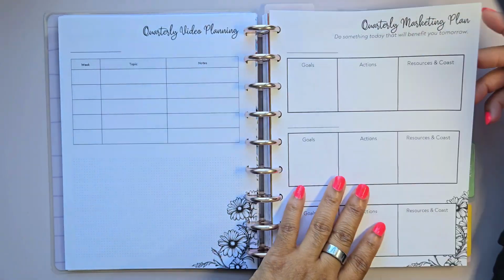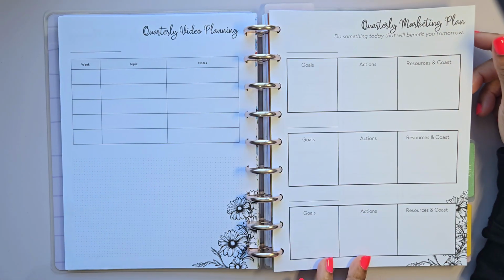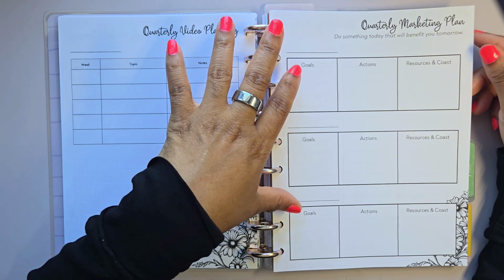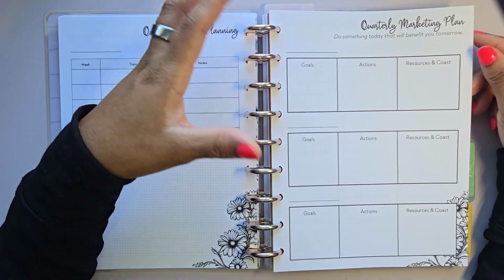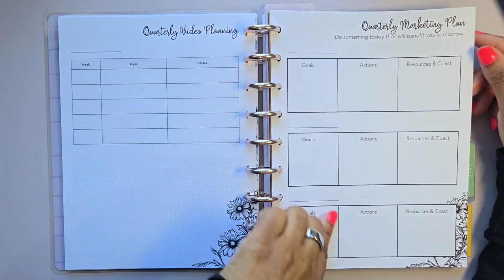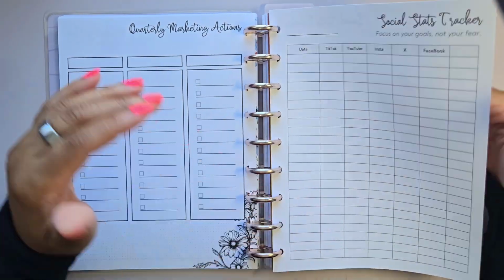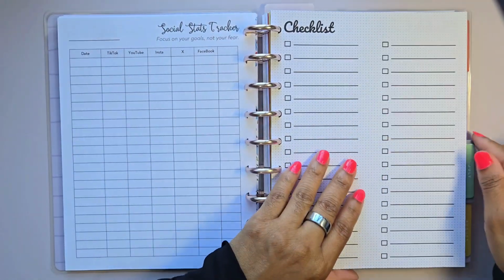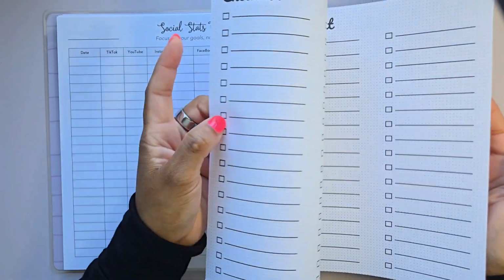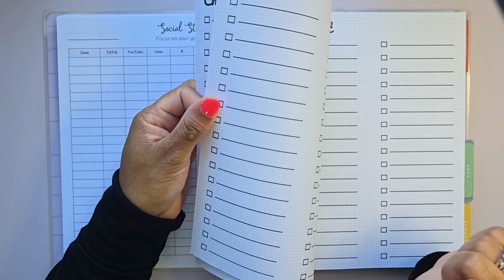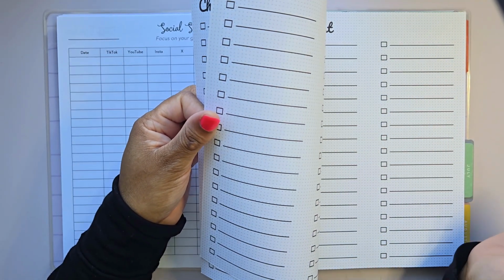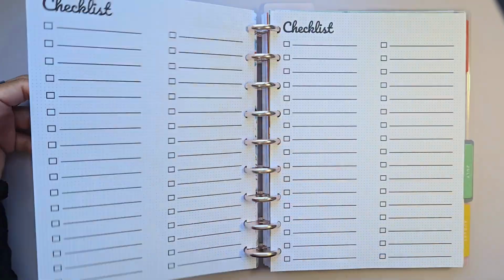Quarterly marketing, I don't need a separate marketing page for each channel, because my marketing is pretty much all the same, so I just have it set up for the 3 months. So this will be July, August, September. And then I have a social stats tracker. And then I have some checklist pages in case I just want to make a checklist of things to do, I just grab a checklist page and do that.